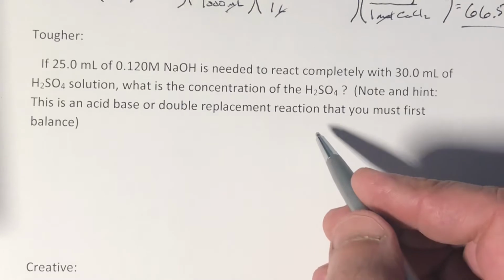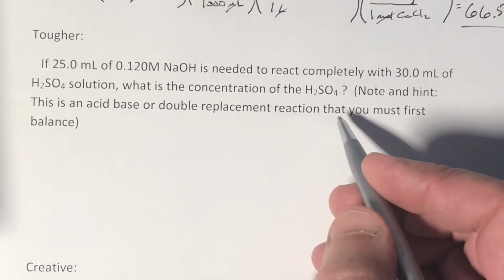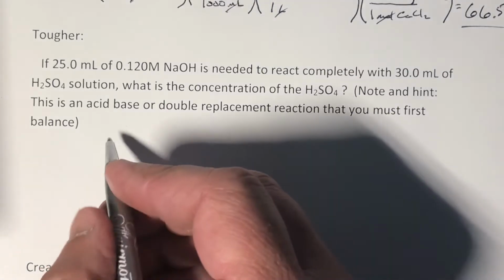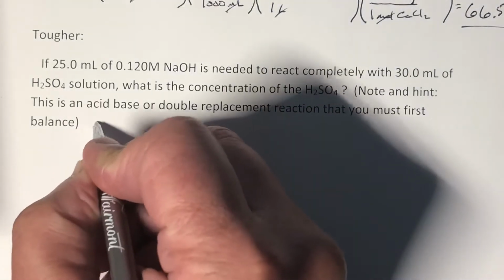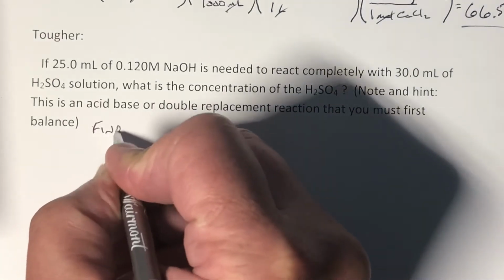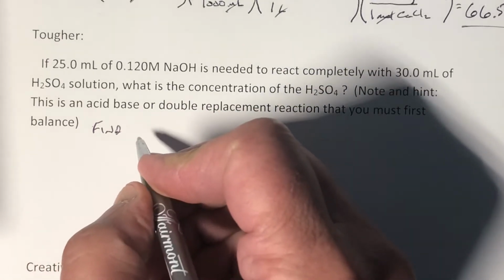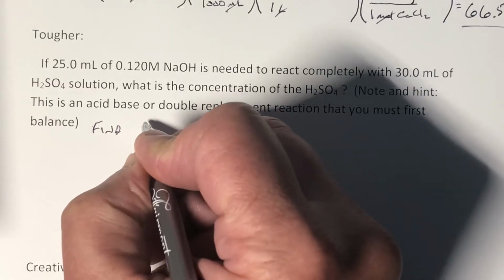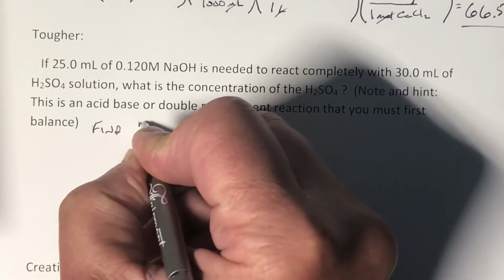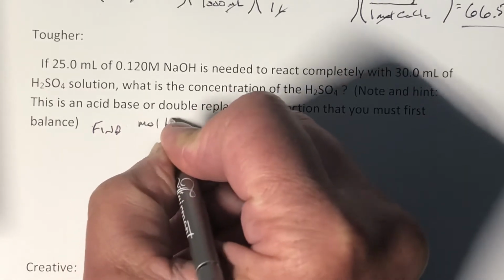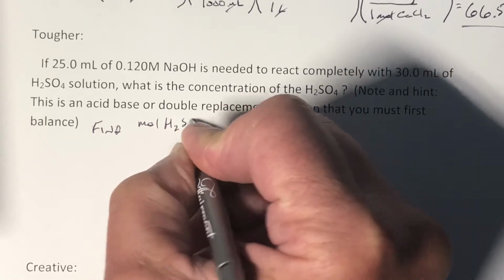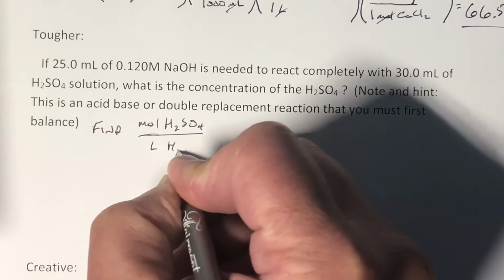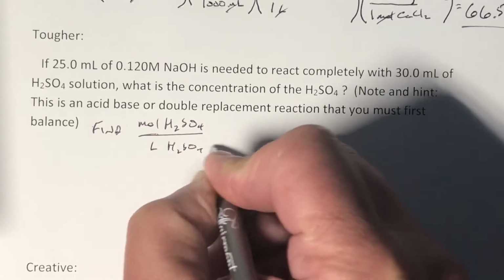So a couple things to do here. One of them is going to be very clear what it is we're trying to find. I think it's a good strategy to write that out sometimes. Find the concentration of the sulfuric acid, and really what we want to be sure we've got is what that means, and that's going to be moles of the sulfuric acid, the H2SO4, per volume or per liter of H2SO4 solution.